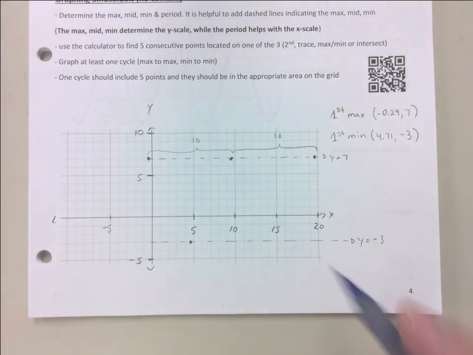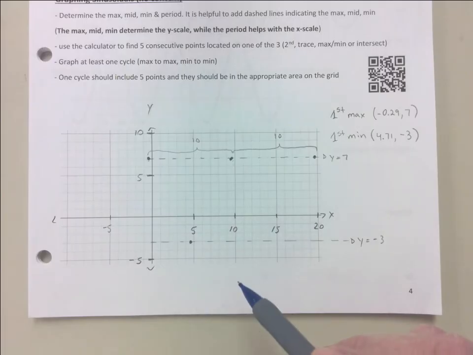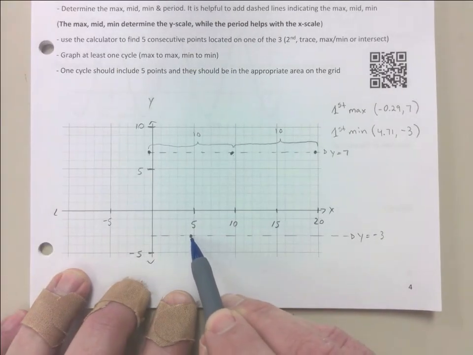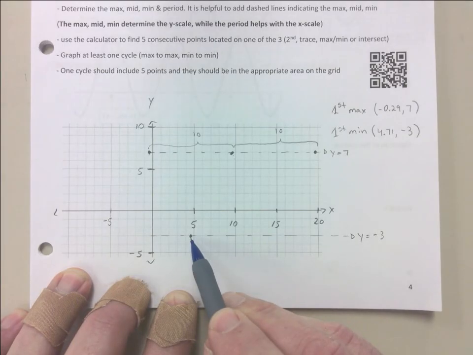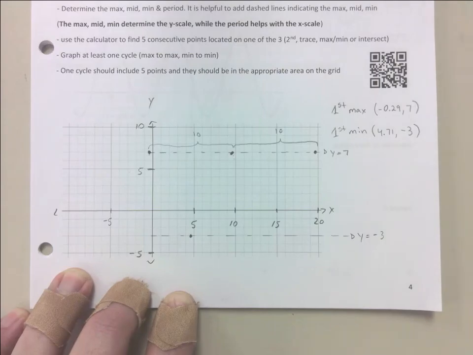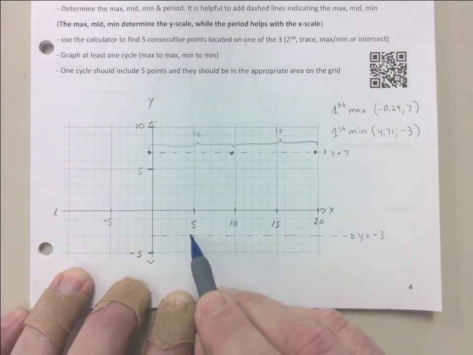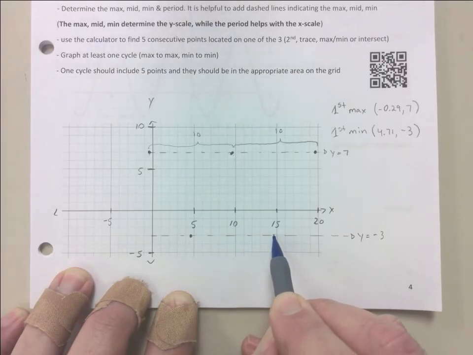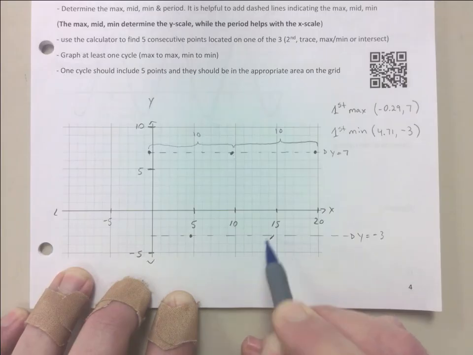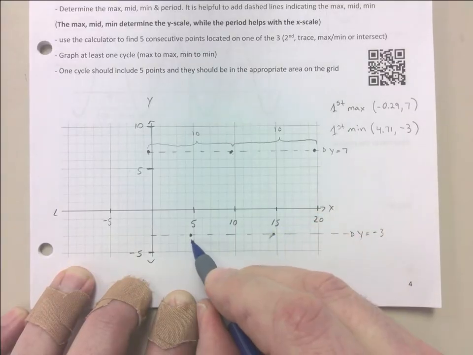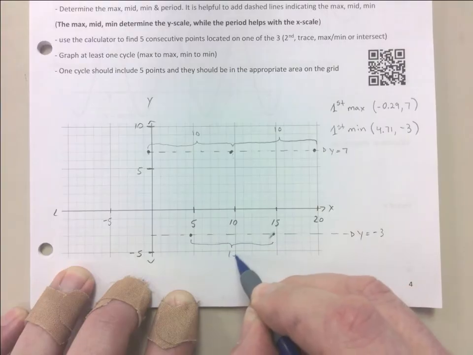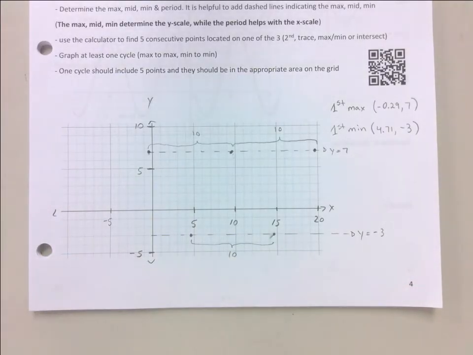However, this is not good enough because you also need some points to help you down here. How many units is it going to be from here until it gets back to the lowest? 10, right? It's always from low to low 10, from high to high is 10. So what is it right here? This is 4.71, right? Add 10, we're at 14.71. Oops, that's not a point, that's something else. There we go. So this is also 10. So let the period help you here.